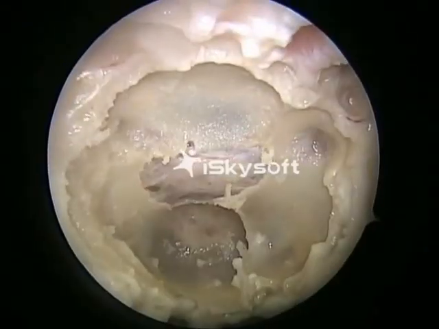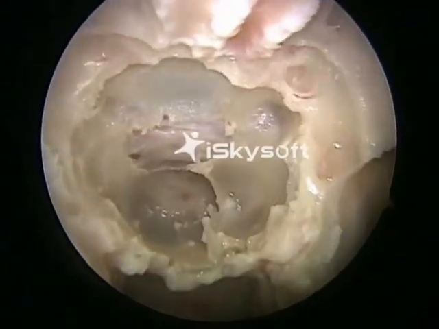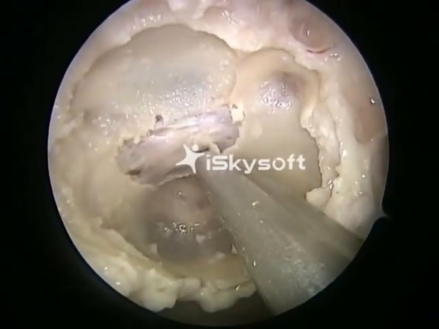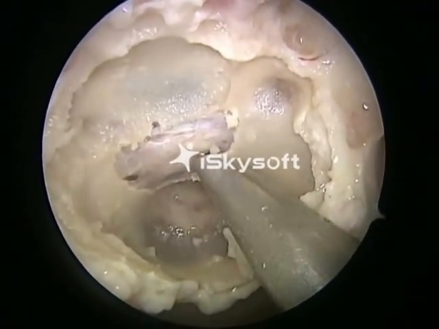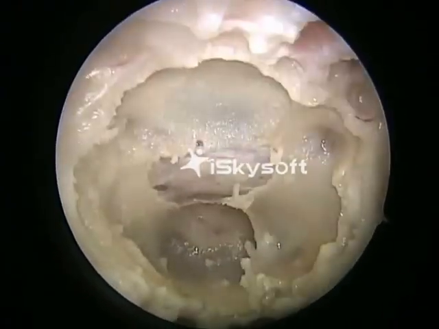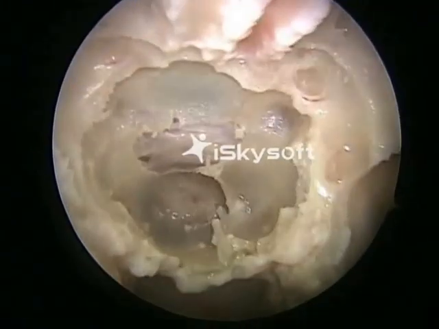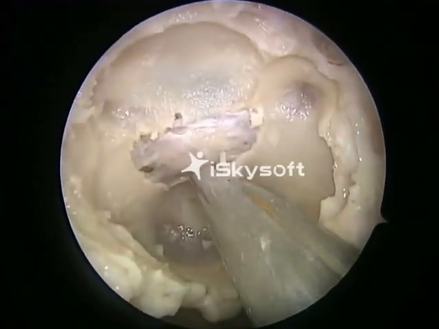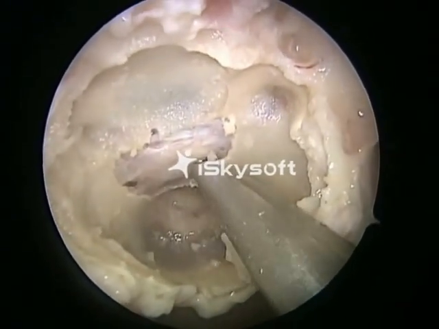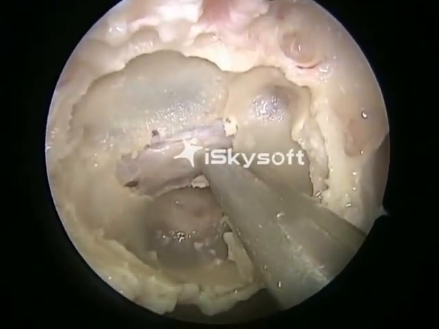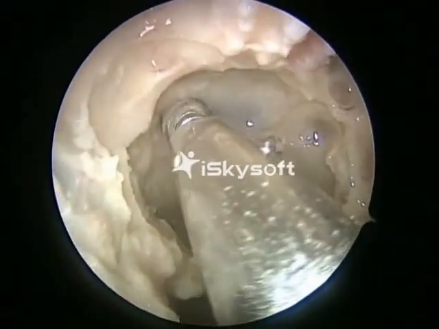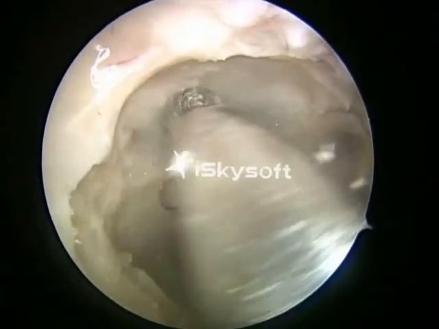Now we can see that the bone is being exposed till the cavernous sinus laterally. You can see that the punch forceps is being used as an elevator. And this I learned from Professor Daniel Prevedello.